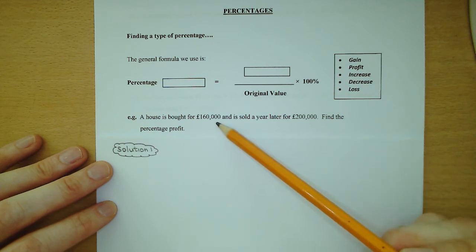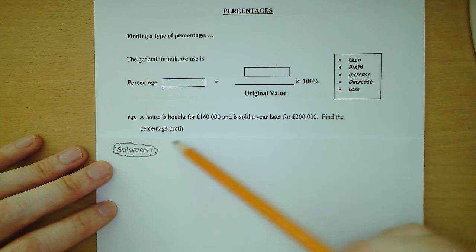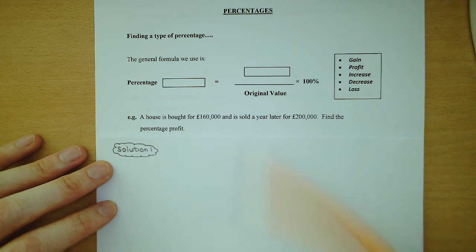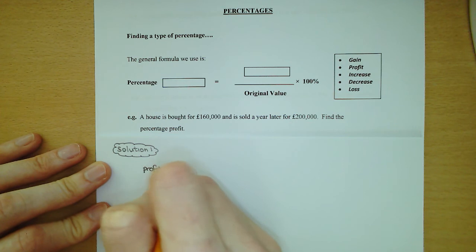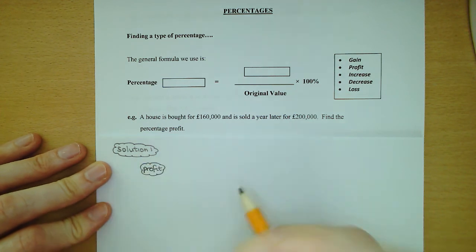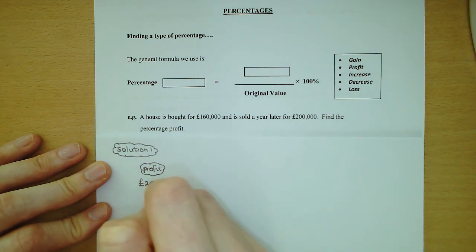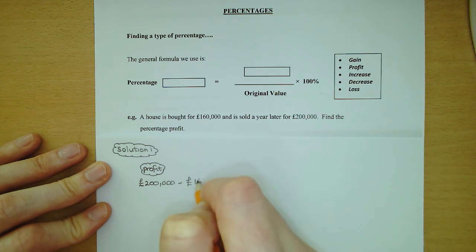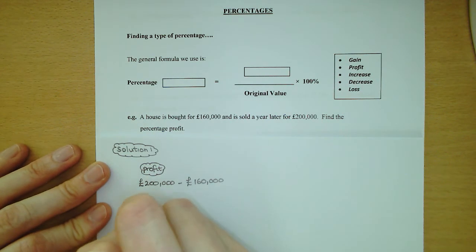It says a house is bought for 160,000 and is sold a year later for 200,000. Find the percentage profit. So we can't get the percentage profit until we know the profit. So the first thing we do is get the profit. So the profit is the difference between what it was originally bought for and what it was then sold for. So it's always bigger minus smaller. So that's going to leave us with 40,000.